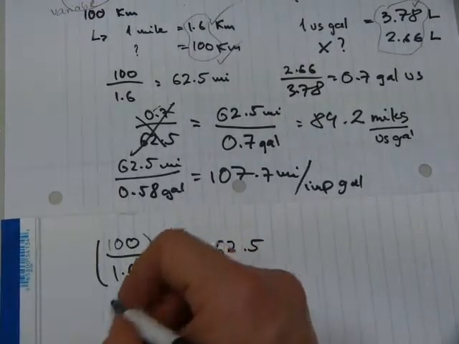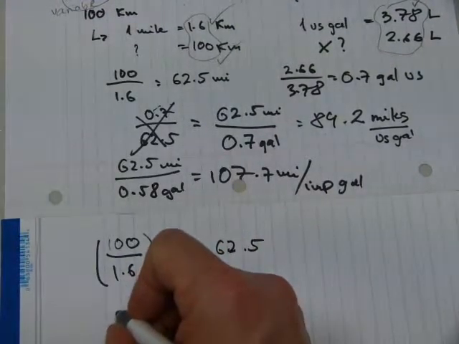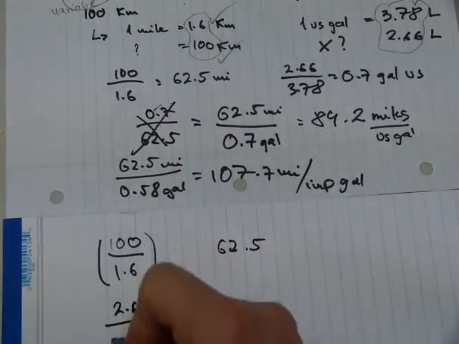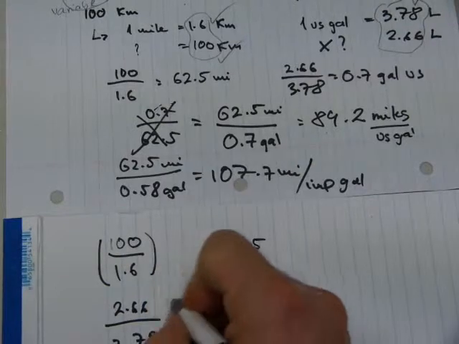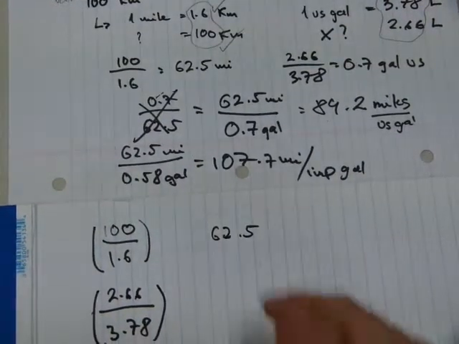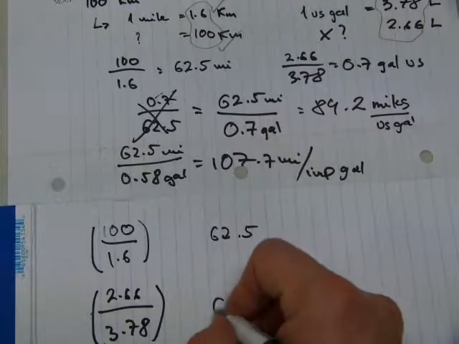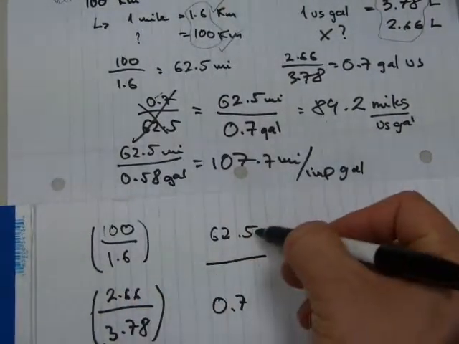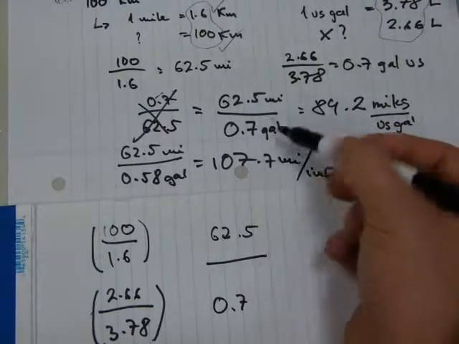The 2.66 was divided by the 3.78, and after this division we got 0.7, and then the 62.5 was divided by the 0.7. There it is.